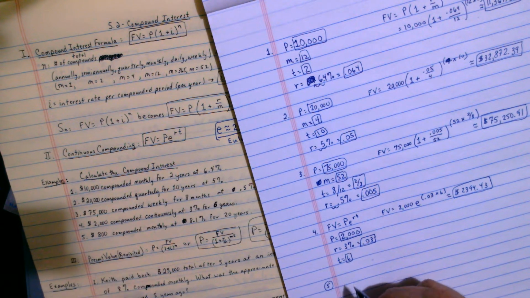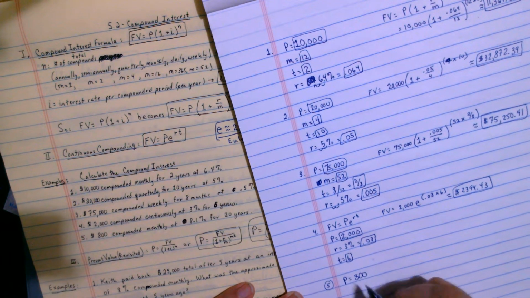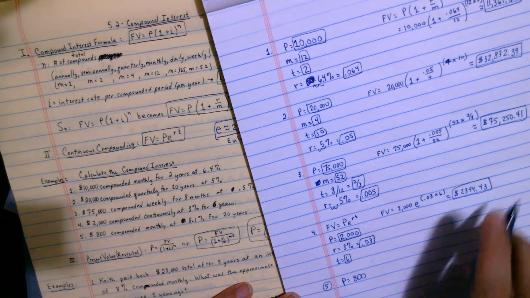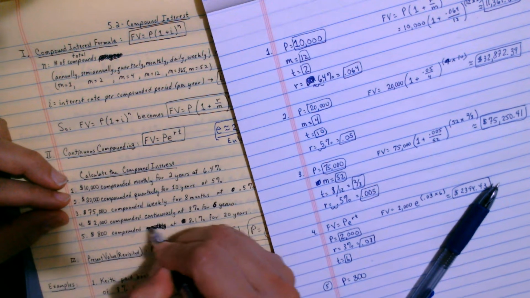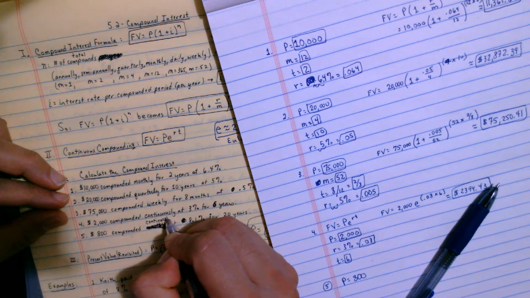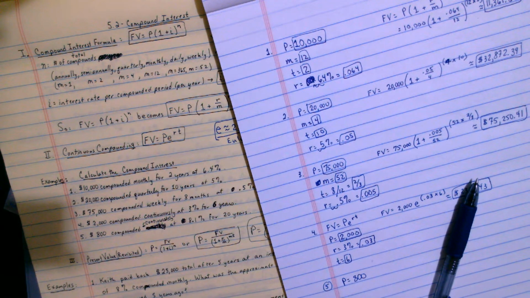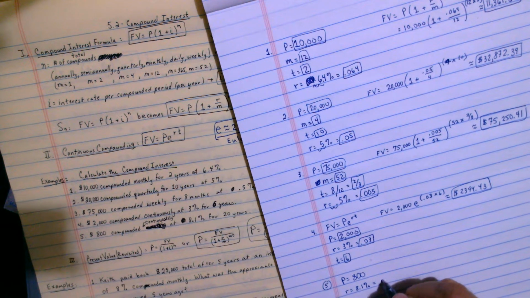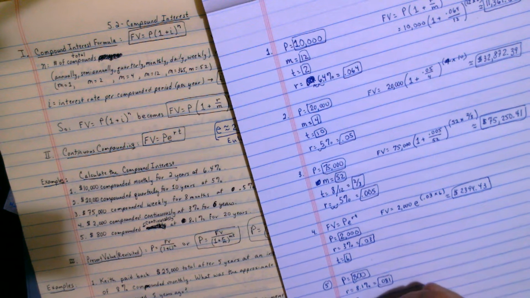$800 compounded monthly. So in this case, again, $800 is your principal. You know what? To make this more the same, I probably should put this as continuous as well. Let me change this to continuous, just to make my point here. $800, the interest rate is 8.1%, which when you move the decimal to the left 2 places is 0.081. The time is 20 years.